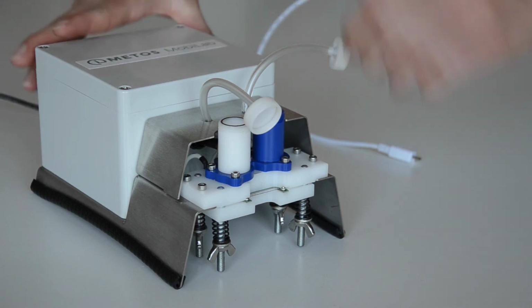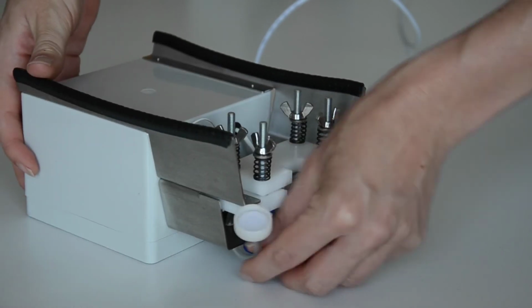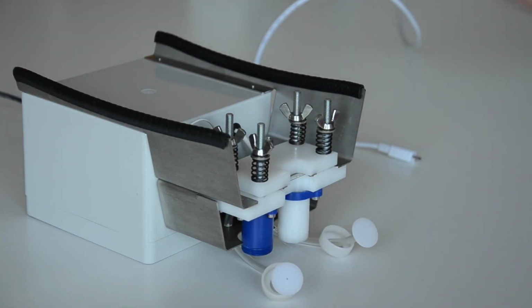Store the device at room temperature and make sure it does not get wet or exposed to water vapor. The chip can remain in the device until the next use.